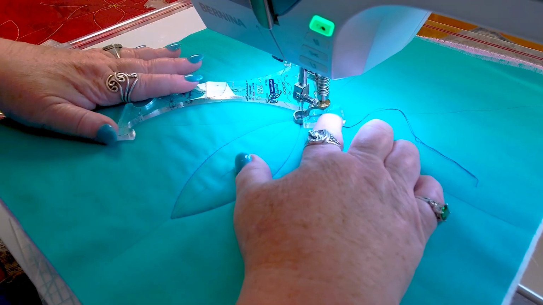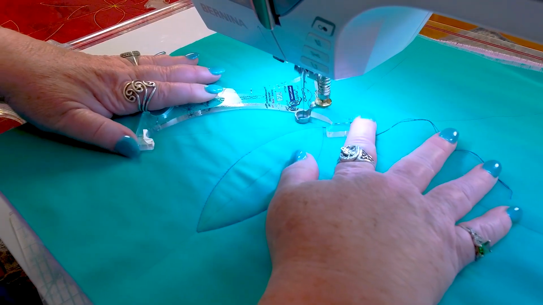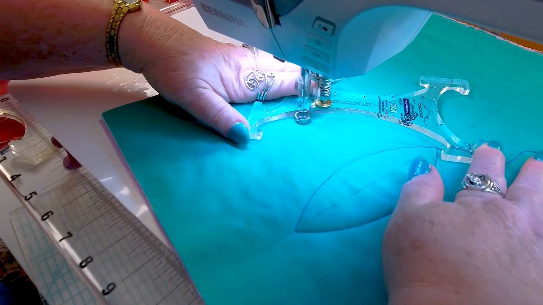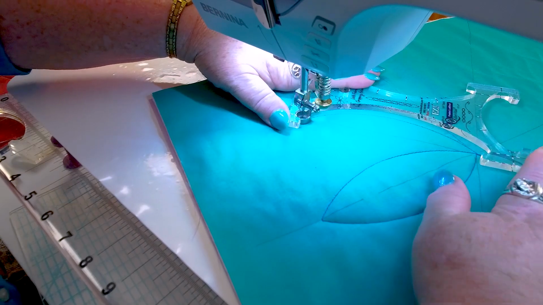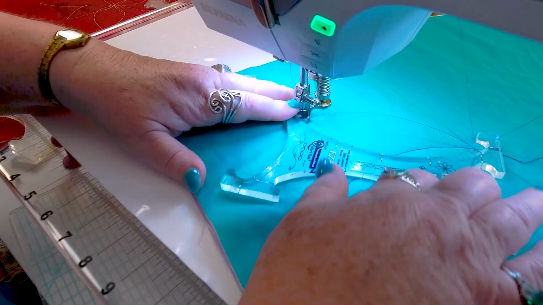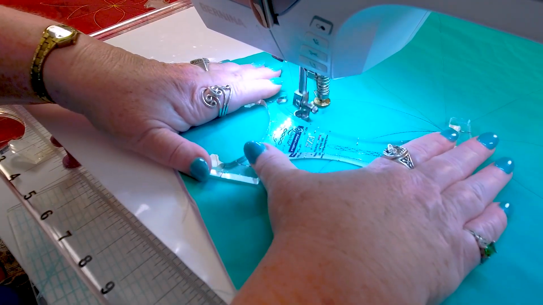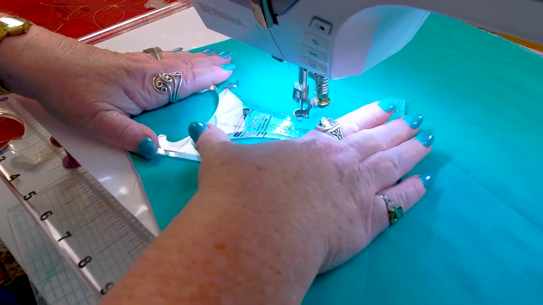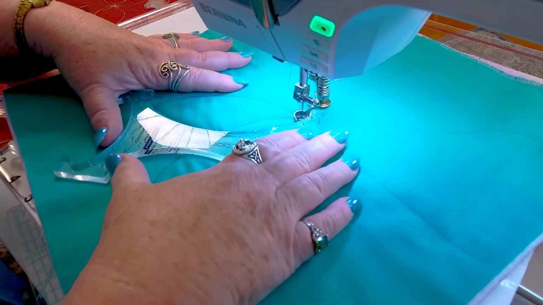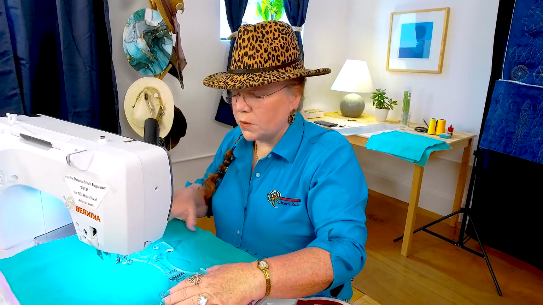Rotate to the next axis. This time it's going to be a diagonal. I'm going to stitch out. Slide the template around, hook it onto the foot, line it up, and return. All right, I'm going to keep going around. Now I'm on the horizontal.